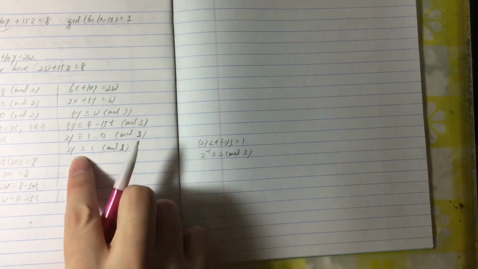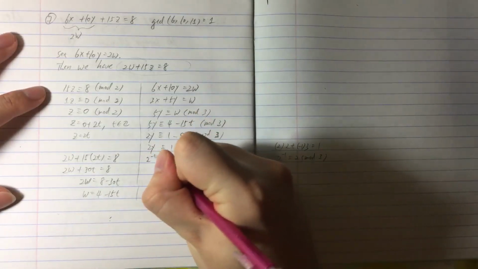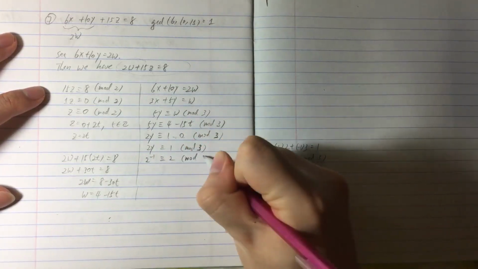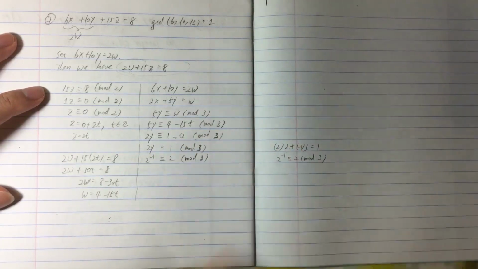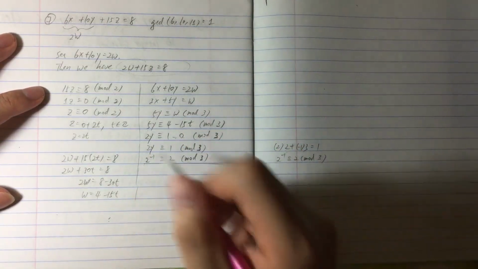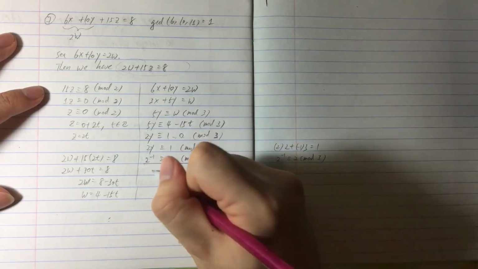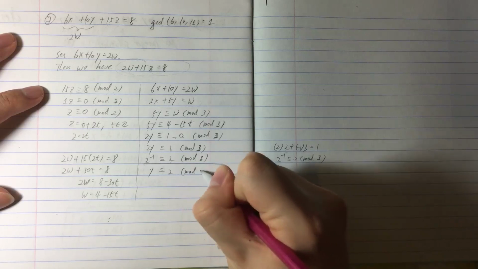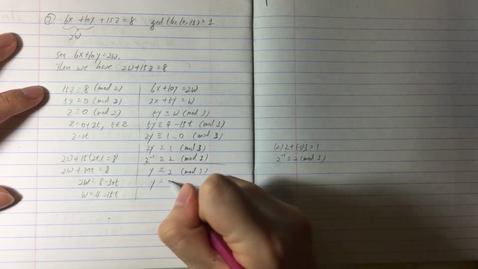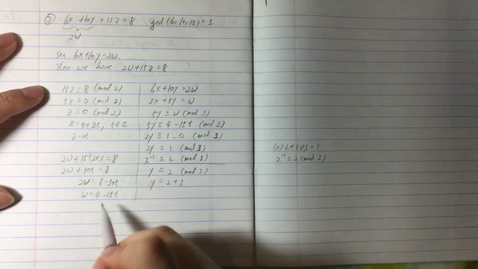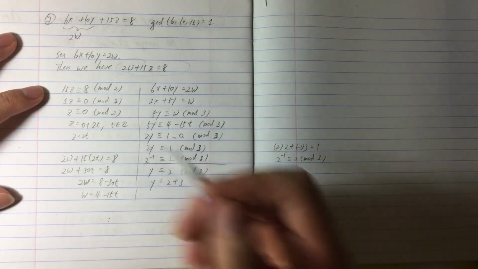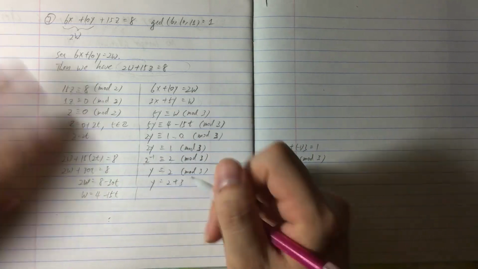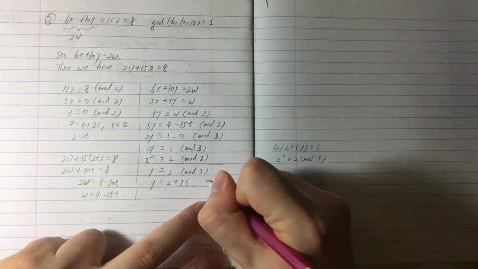Then multiply both sides by the inverse of 2. Then if I multiply, 2 and negative 2 will cancel, we get y by itself. 1 times 2 is 2 mod 3. So y equal to 2 plus 3, don't use the same letter. We used t already, use a different letter. y equal to 2 plus 3 times s, where s is an integer.